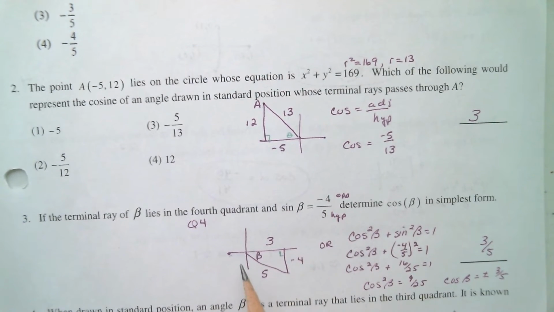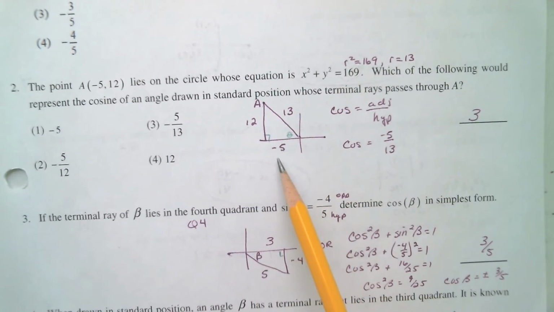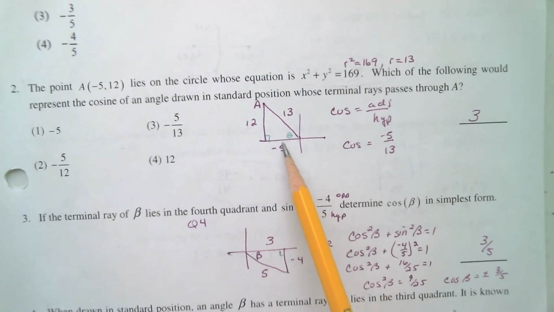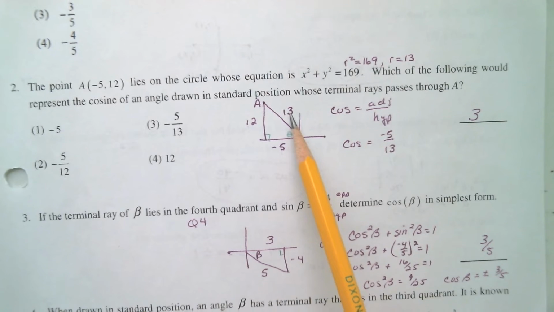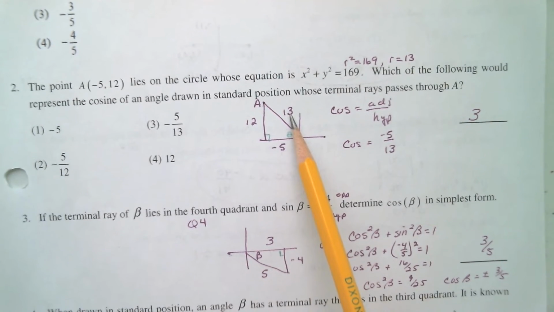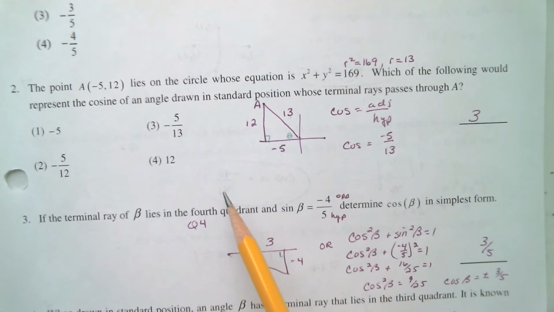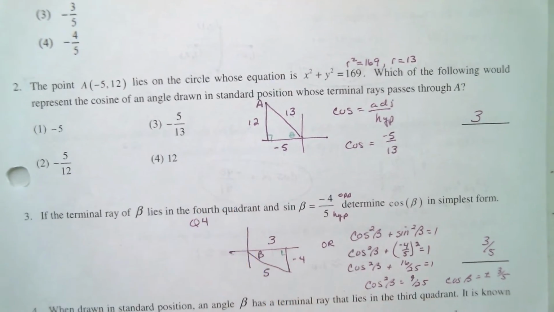Negative 5, 12, 13 is the hypotenuse, which is the same as the radius of the circle. And cosine is adjacent over hypotenuse. So the adjacent side in relation to theta would be the leg of 5, and the hypotenuse is 13. We are in quadrant 2 where cosine is negative. So our answer is negative 5/13.